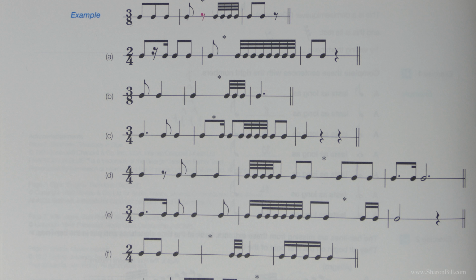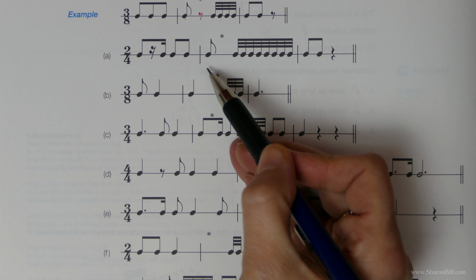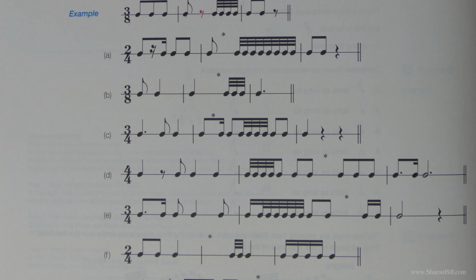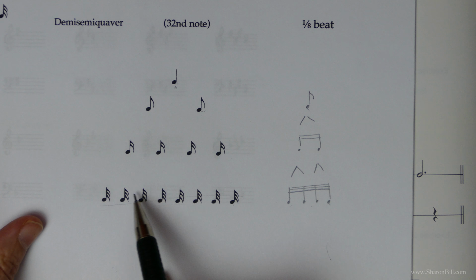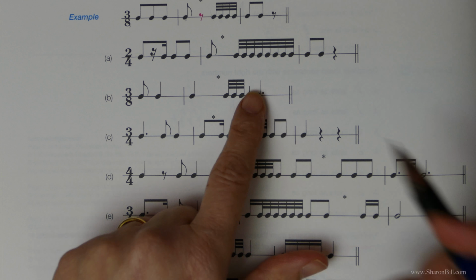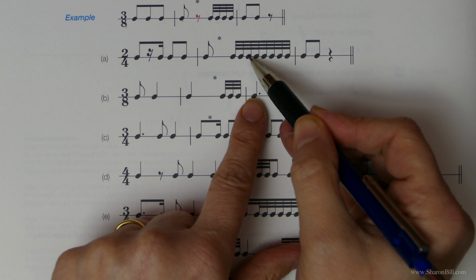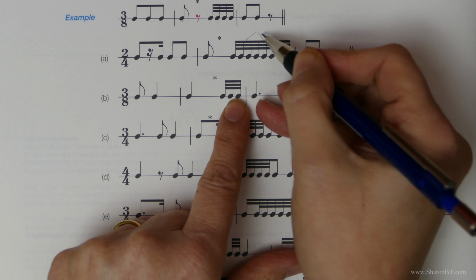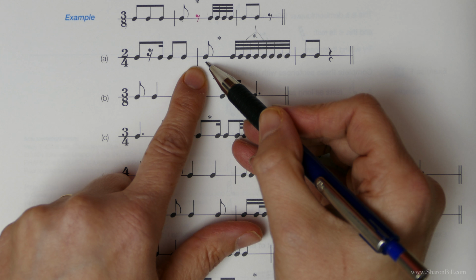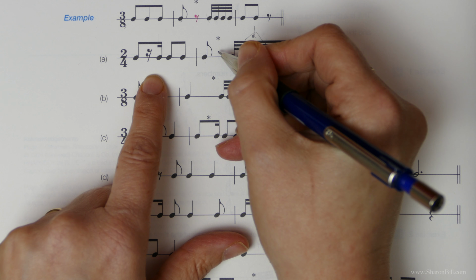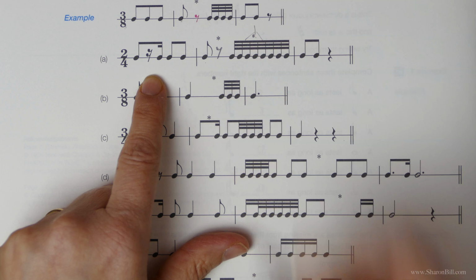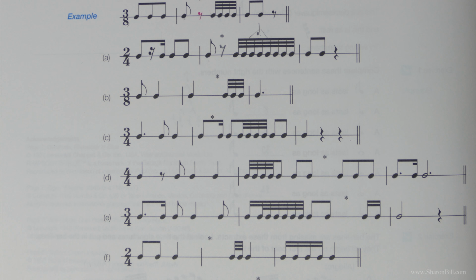Let's look at A together. So here's the bar in question. So this little set here, let's figure out what we've got. If you refer to your sheet, if you remember, we need 8 demisemis to complete a whole beat. And so far in this we have 1, 2, 3, 4, 5, 6, 7, 8. So we know that we've got a whole beat there. So there's 1 beat, there's half a beat. We need another half a beat to make it 2 beats per bar, and that is our half a beat rest. So there's a quaver rest or an 8th note rest.